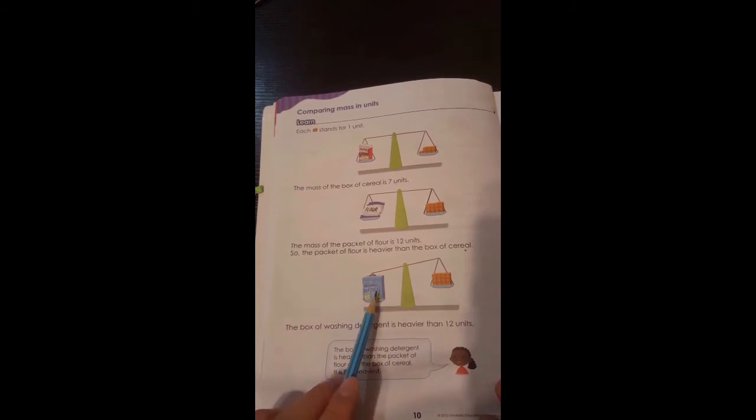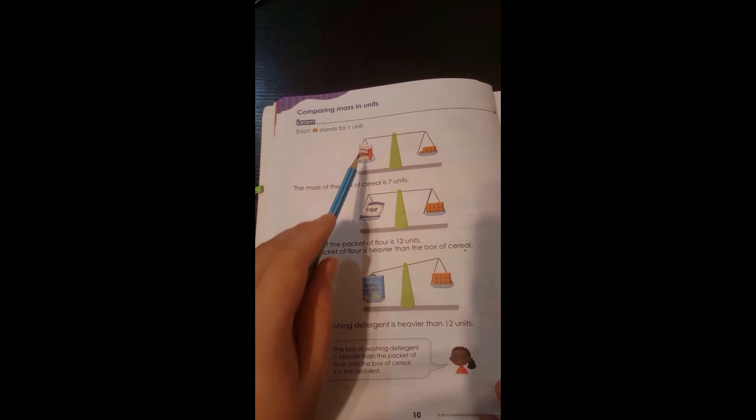So what can we conclude here? We can say that the box of washing detergent is heavier than the packet of flour and the box of cereal. The reason is because the box of washing detergent is heavier than 12 units.